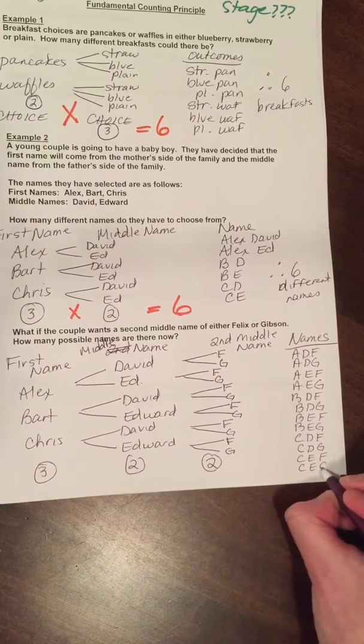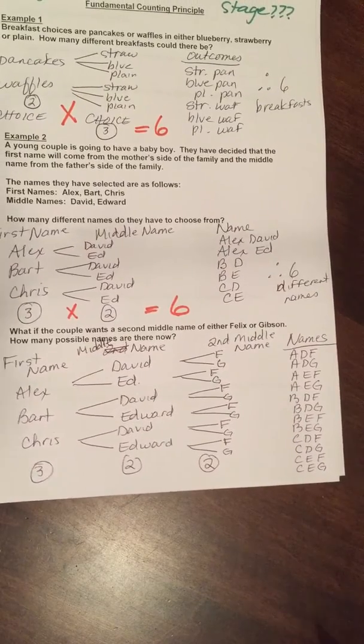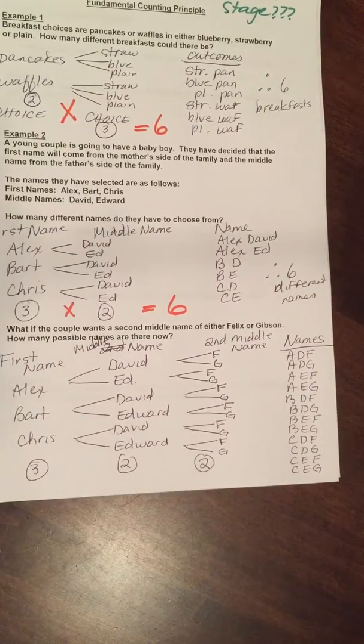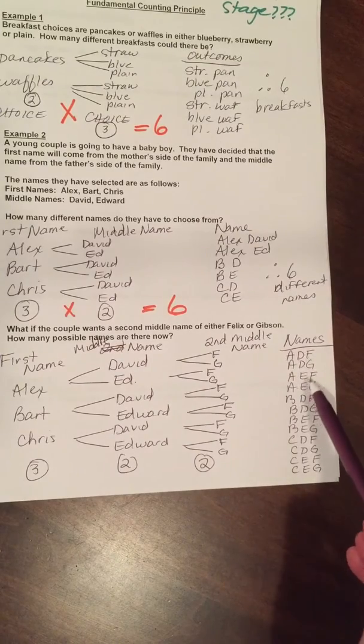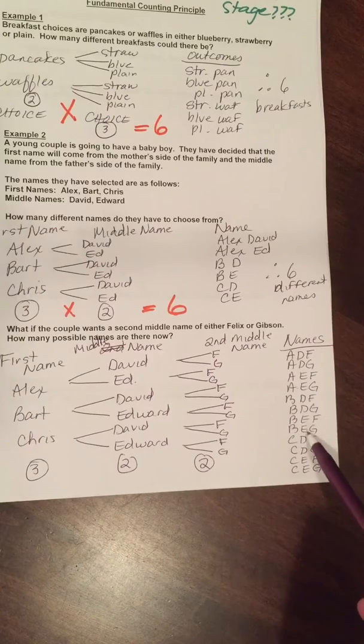Chris Edward Gibson. So how many possible names are available for this child? 1, 2, 3, 4, 5, 6, 7, 8, 9, 10, 11, 12.